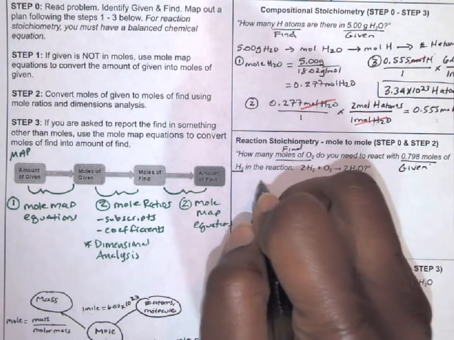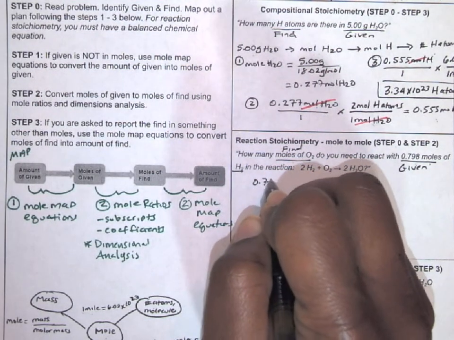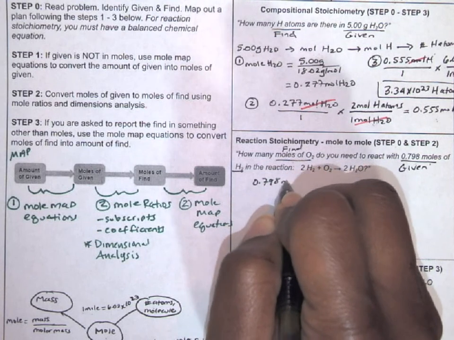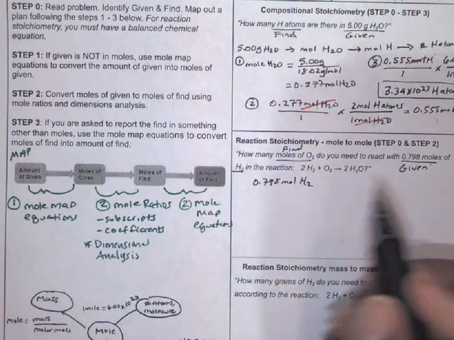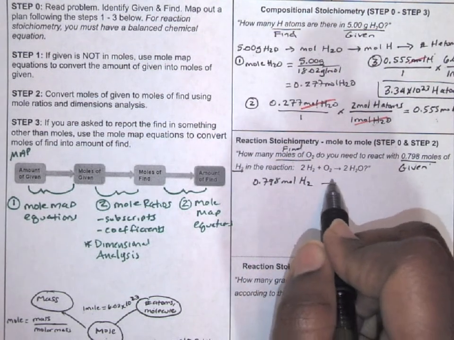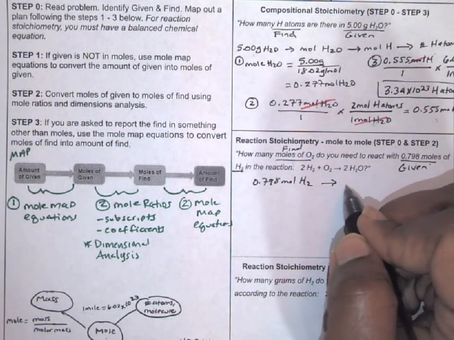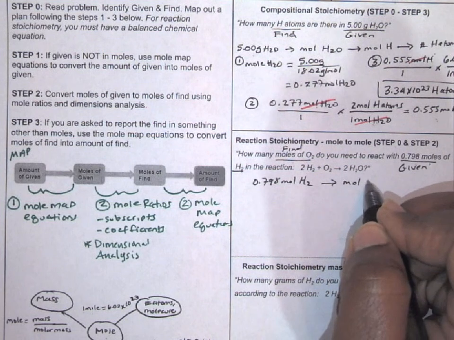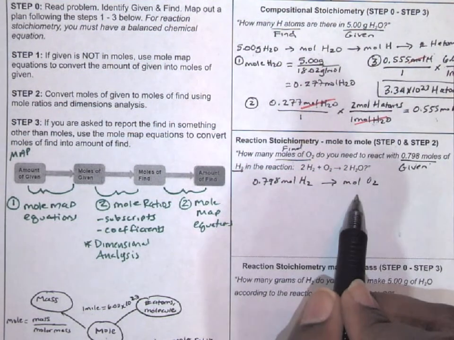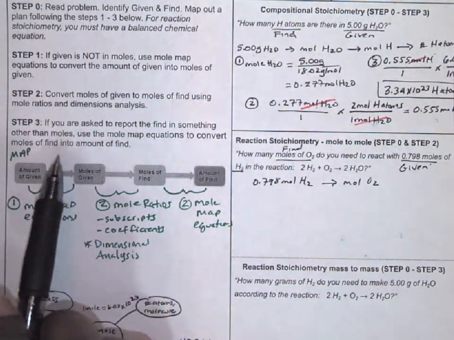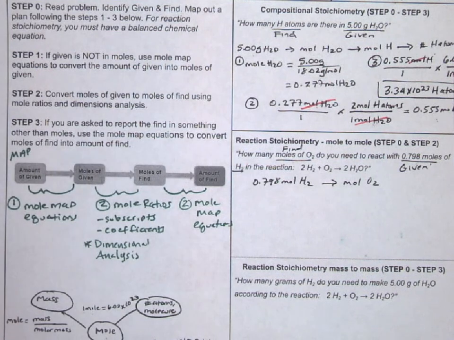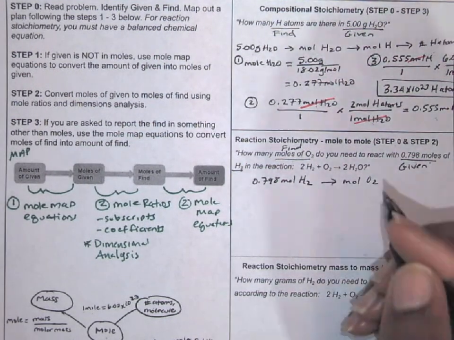Perfect. So I'm going to go from 0.798 moles of H2. Notice how I'm not just writing 0.798. I'm writing moles, and I'm also writing H2. You need to include all of that, to moles of O2. That's what I'm asked to find. So that means I can stop at step 2. I don't need to do step 3 because my find is also in moles. So this makes this work pretty easy. That means this is really only one step.